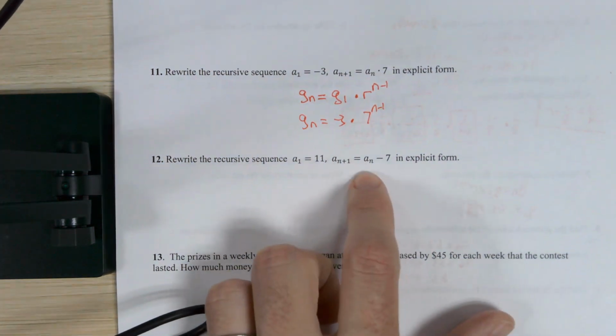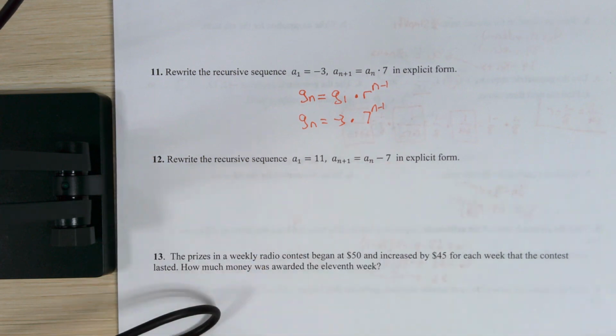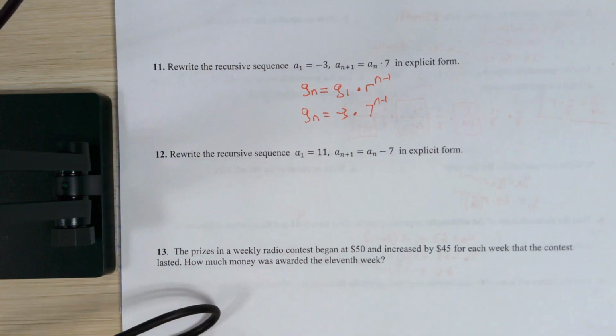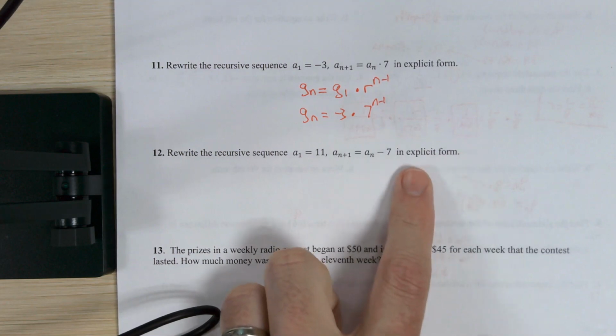Okay, the number 12 has a minus 7, so that's going to be repeated subtraction or repeated addition of a negative number. That's going to be the other way around, arithmetic. Don't forget to simplify when it's arithmetic.